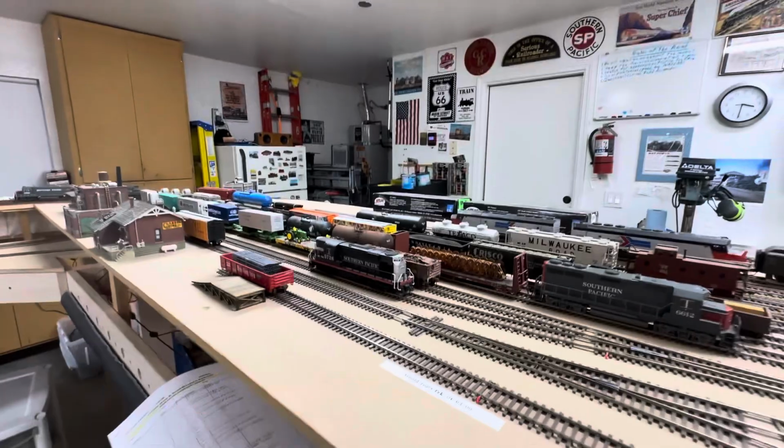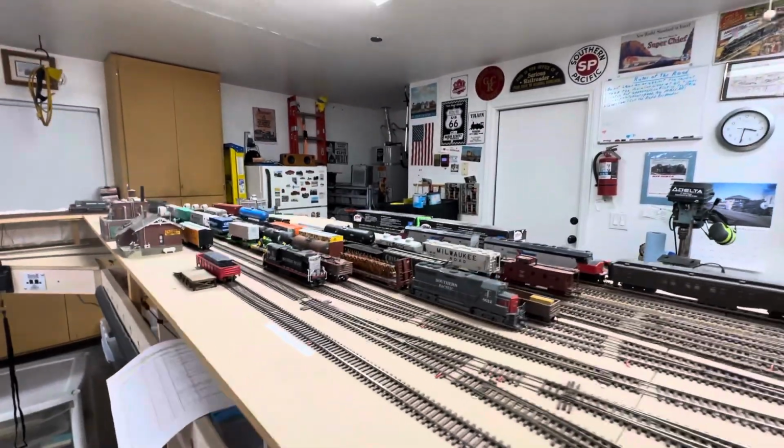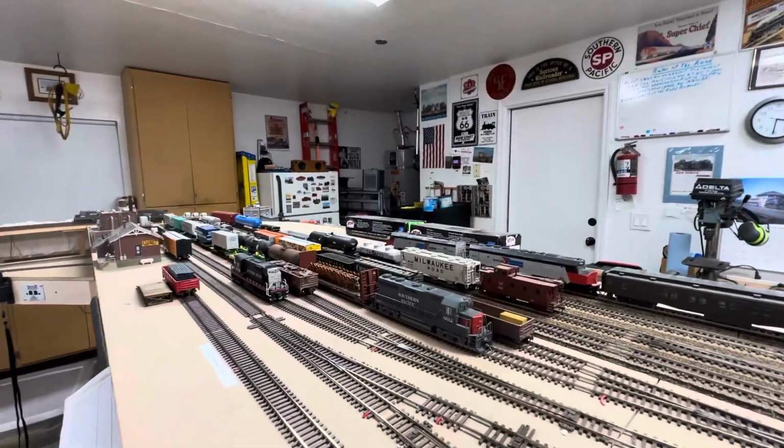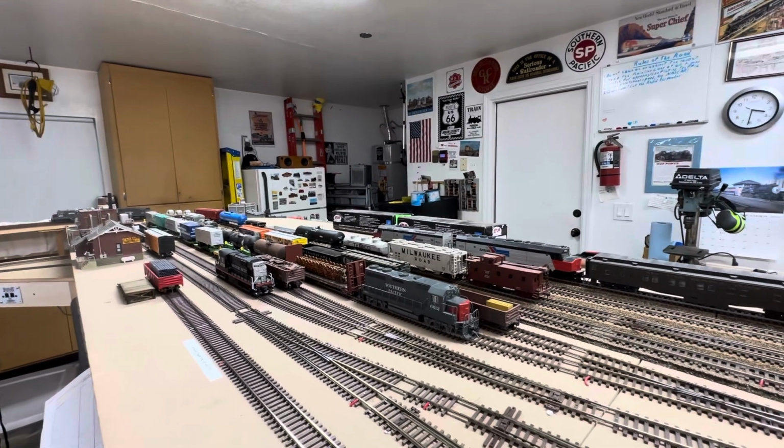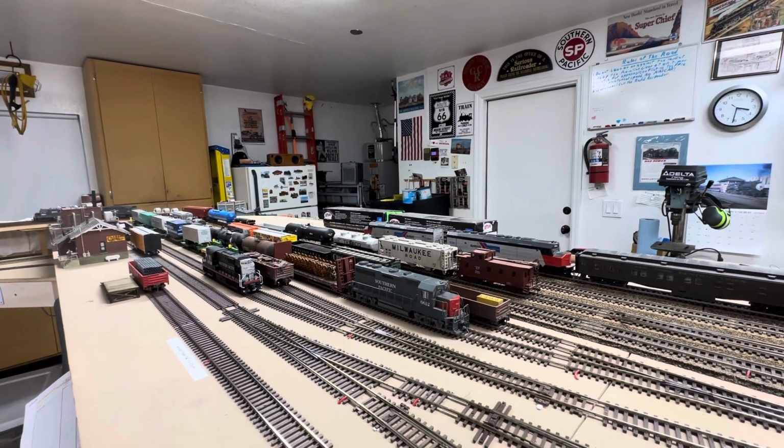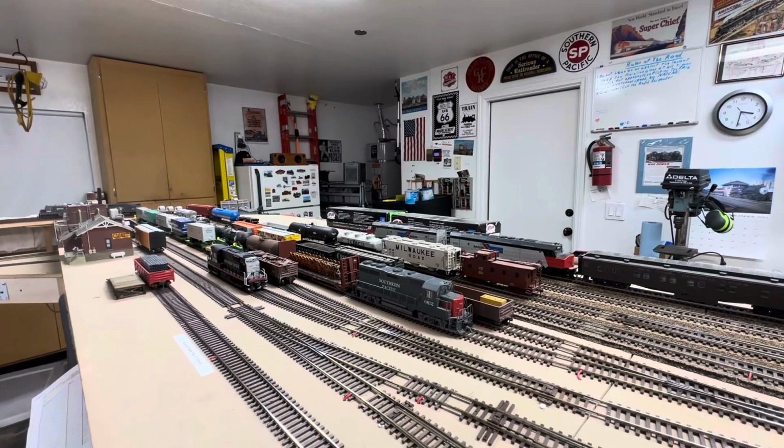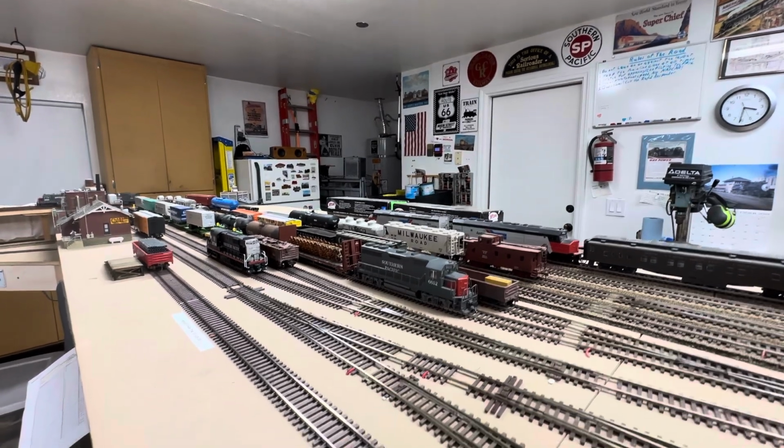Okay, I've got a big day coming up. I'm having an op session on my layout this coming Saturday, December 2nd, and I'm pretty excited about it.